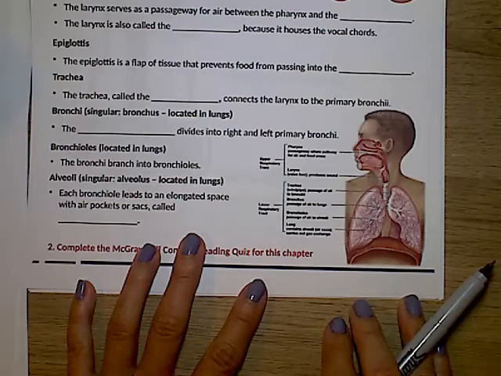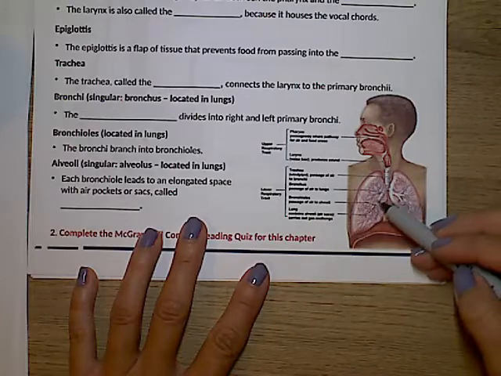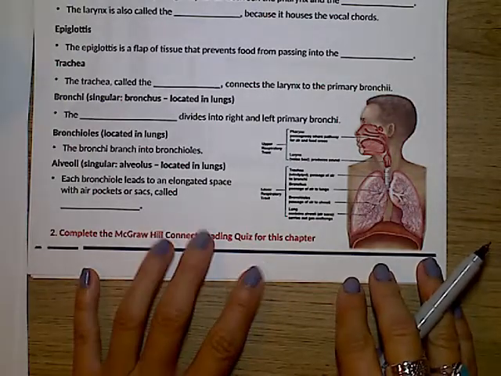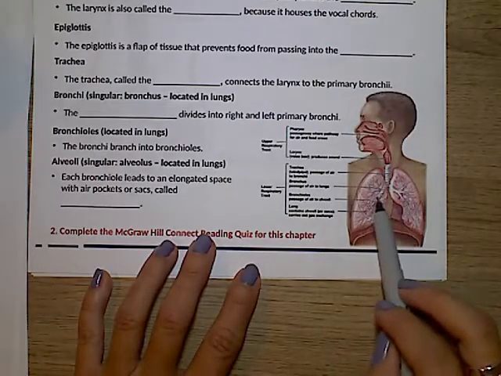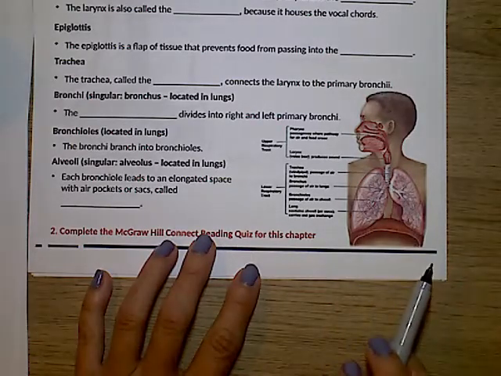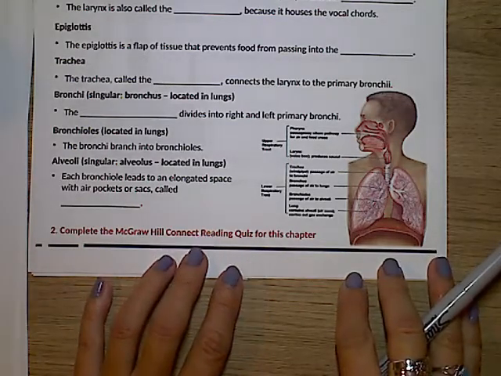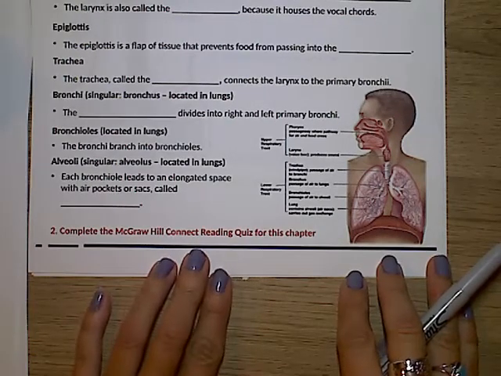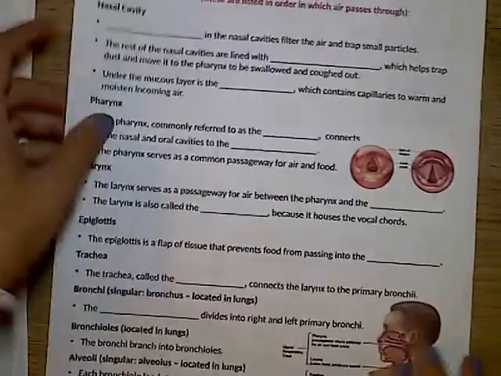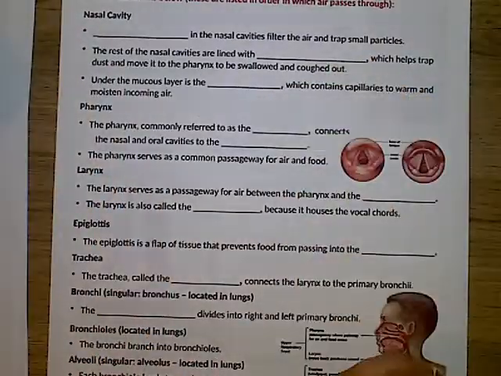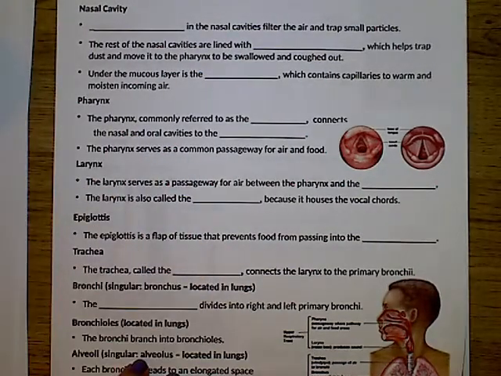And then you have the bronchi. The singular for that is bronchus, and you have two that branch off here to go into the lungs. Then you have bronchioles, which are located in the lungs, all these little branches here. Each bronchiole is going to lead to an elongated space with air pockets or sacs called alveoli, and that's where the exchange of oxygen and CO2 happens. So make sure you know this order and basically what the function of each of these is.